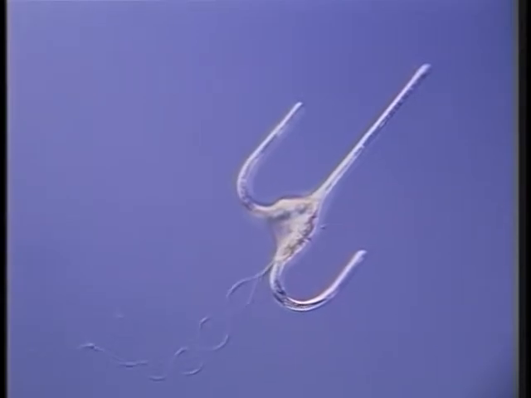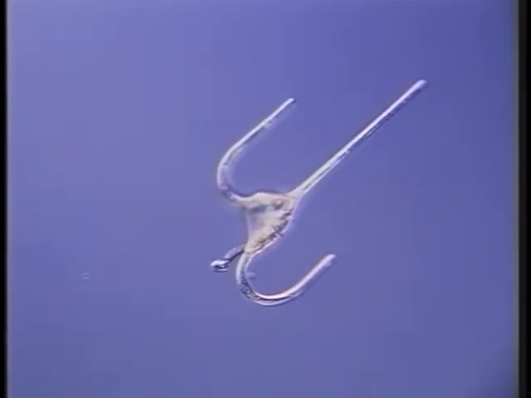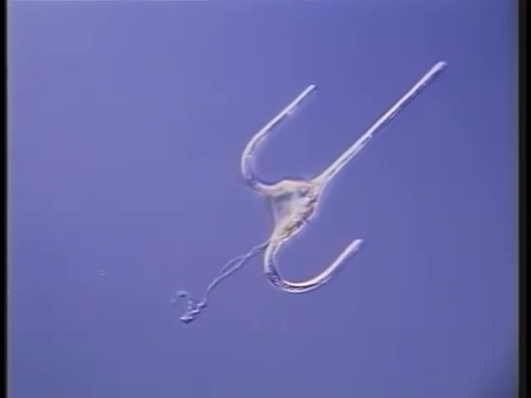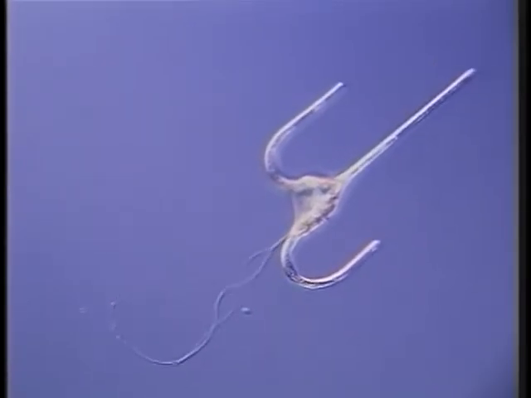This dinoflagellate, Ceratium tenue, has two flagella, one very long flagellum, which is not very active, and a spiral flagellum that is tightly wrapped around the cell and that generates most of the movement.